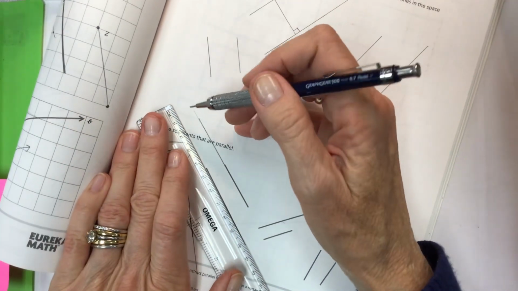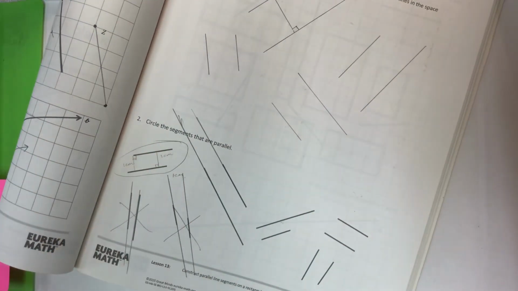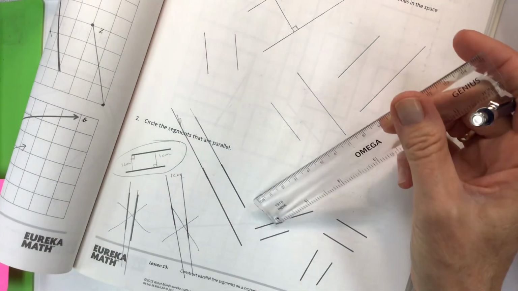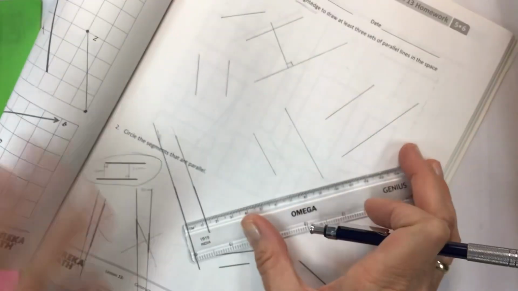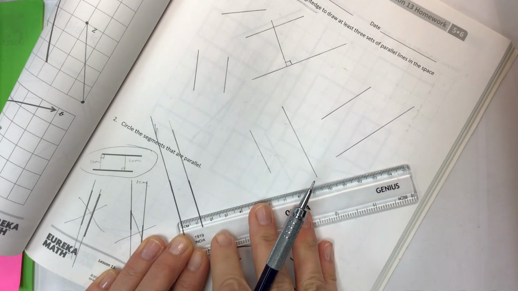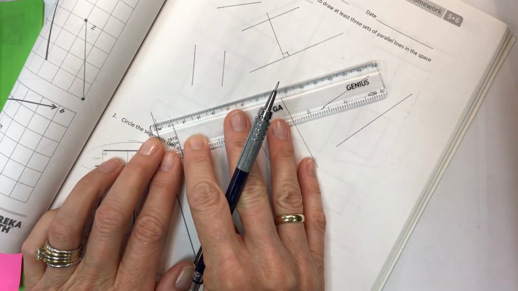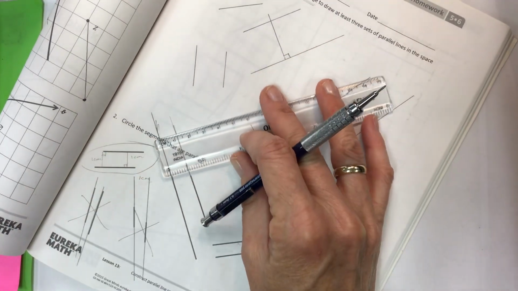Okay, extending it out, and again, you want to measure the distance. Okay, it appears that these, measuring here, I've got a little bit more than a centimeter, about 12 millimeters, and then if I was to go down here, looks like I've got about 11 millimeters. So it's a little bit off. If I was to extend forever, maybe they would.